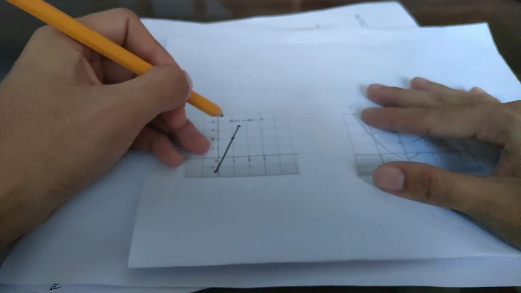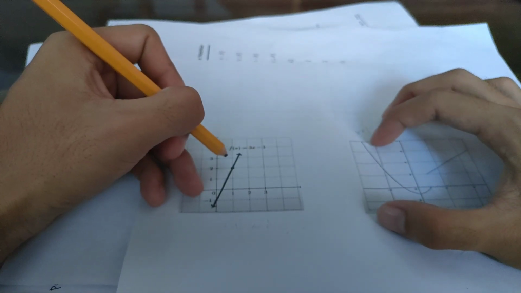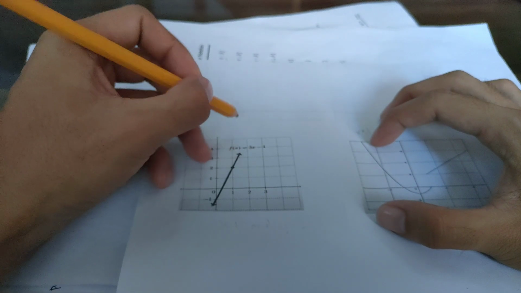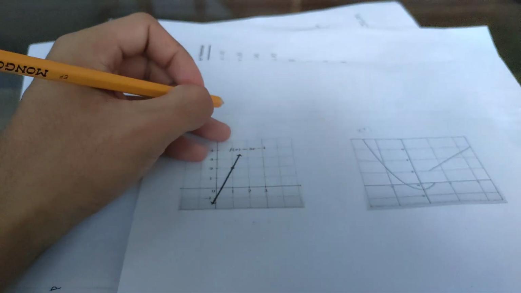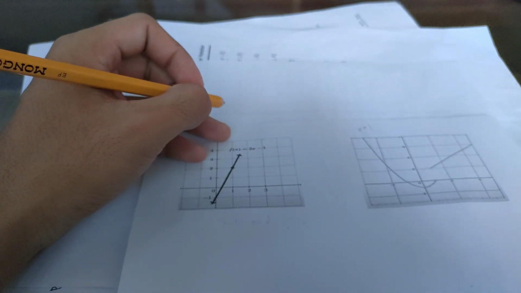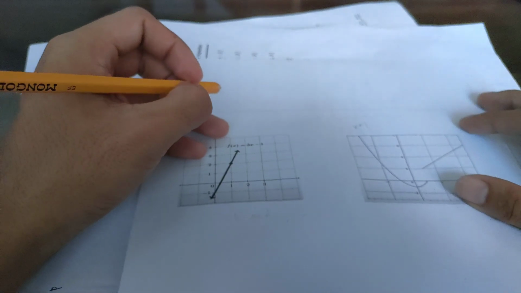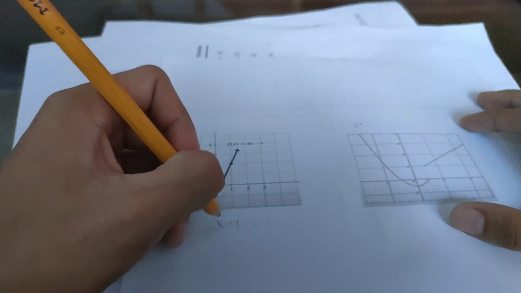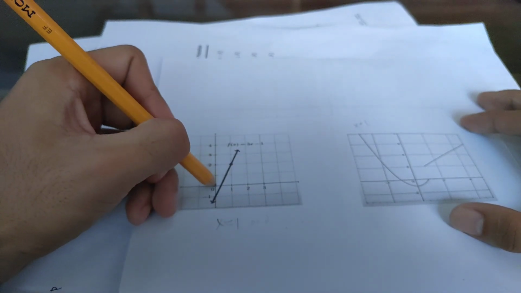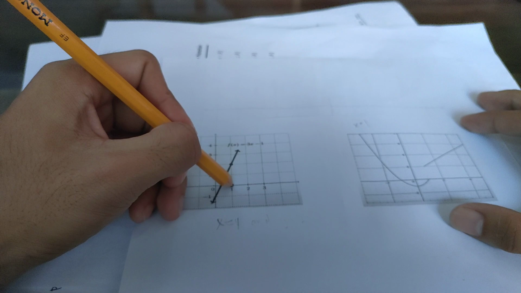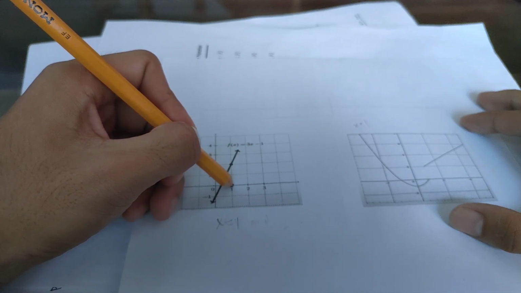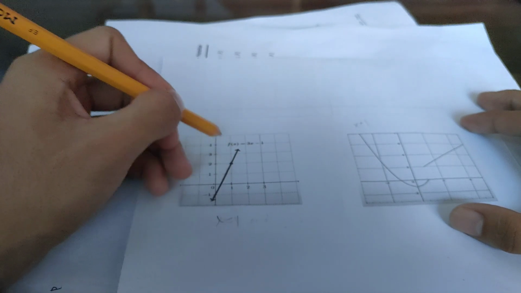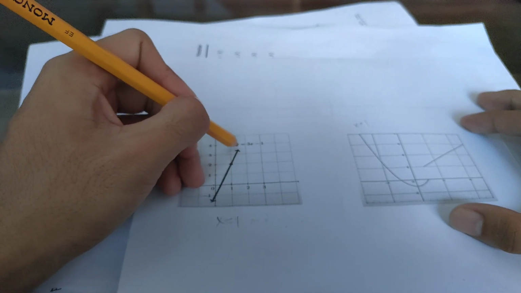So we have our example here. Our example is f of x equal to 3x minus 1. Is it continuous at x equal to 1? So it means x equal to 1, from here up to 1. Right? So, let's see if this given function is continuous.